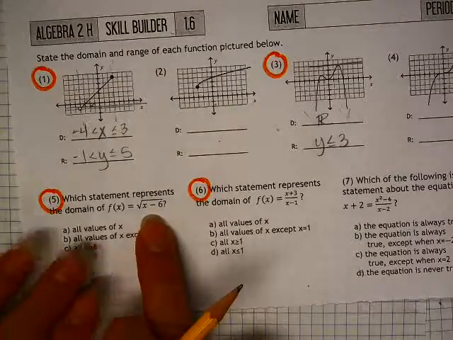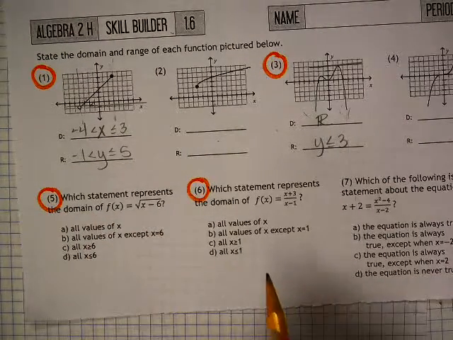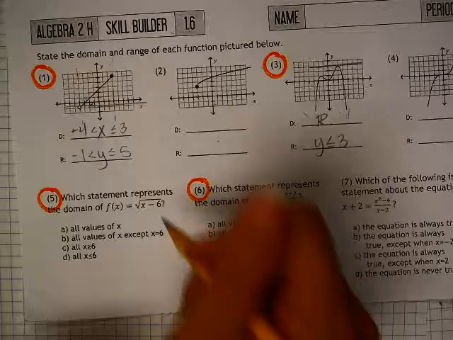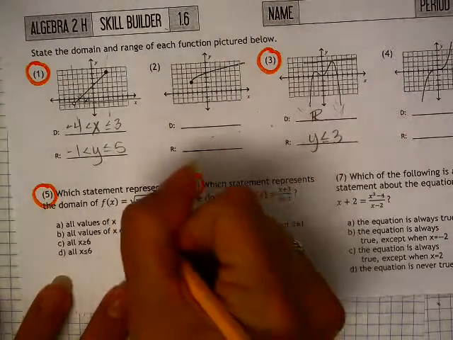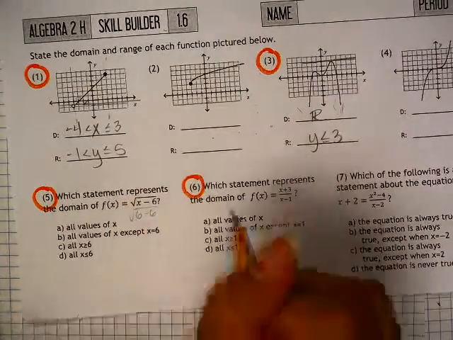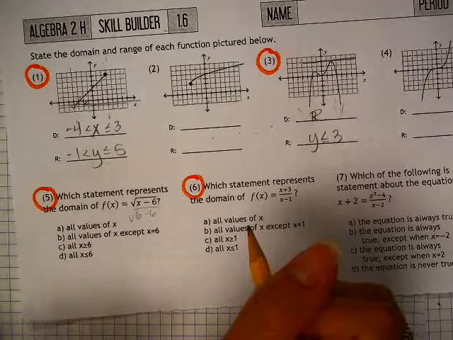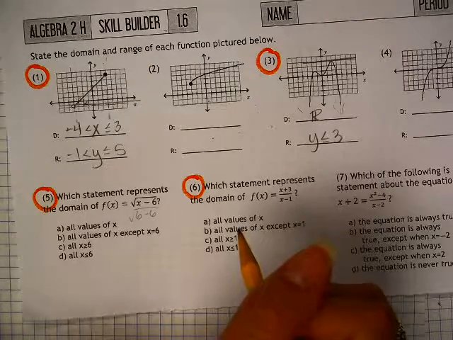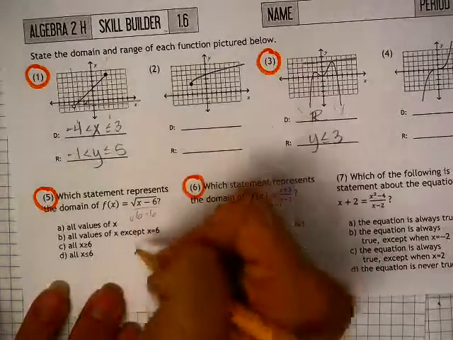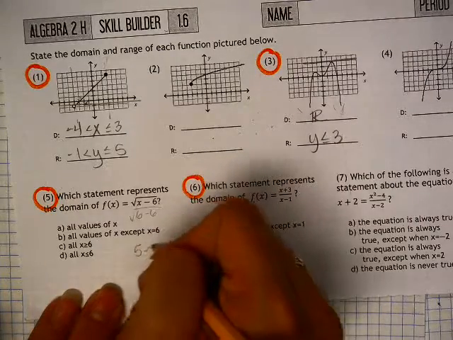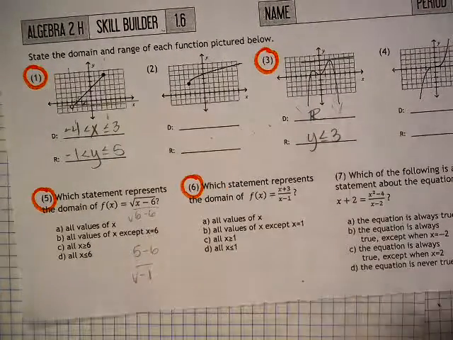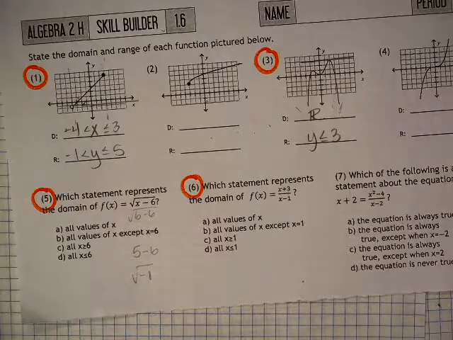For this one here, when you're talking about domain, you're saying, like, when is it that it would break down? When would it not work? And so here, if I put in a 6, life is good, I can have the square root of 0. But if I put in, like, a 5, then that is the square root of -1, and that's not going to show up on my graph.